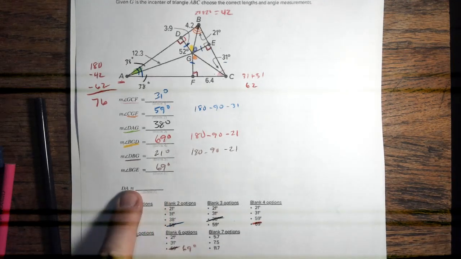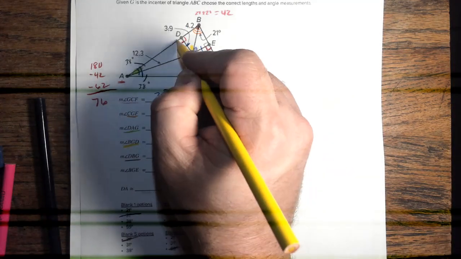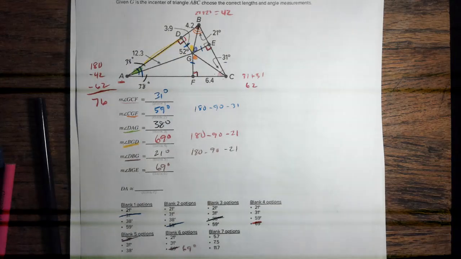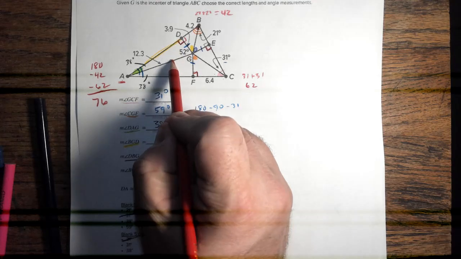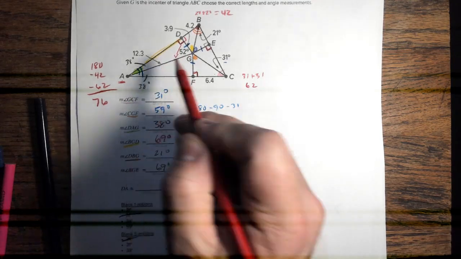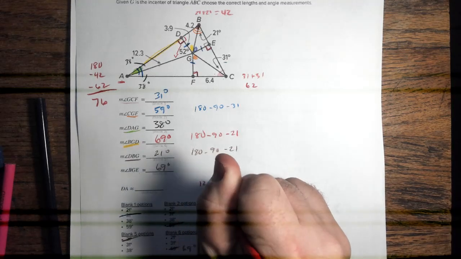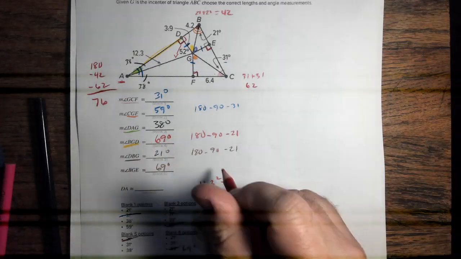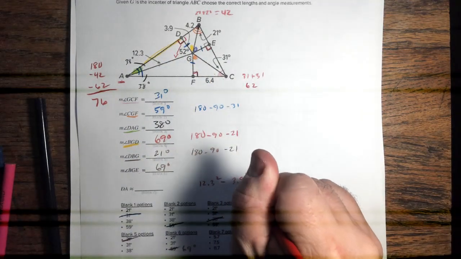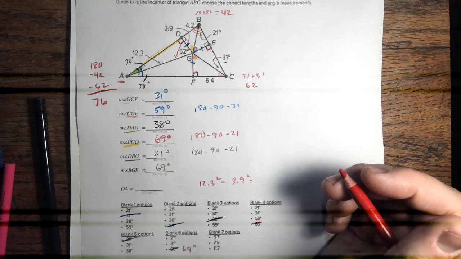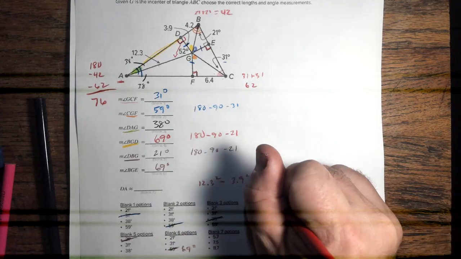All right, so last one, DA. I'm going to highlight this, DA. So notice DA is not the hypotenuse. That's across here. So the hypotenuse is 12.3. So that's your C squared minus your A squared. That's the 3.9. We subtract those out, take the square root, and you end up with 11.7.